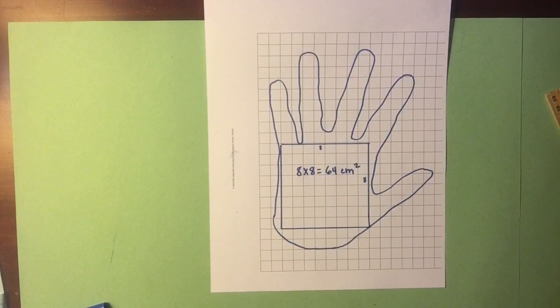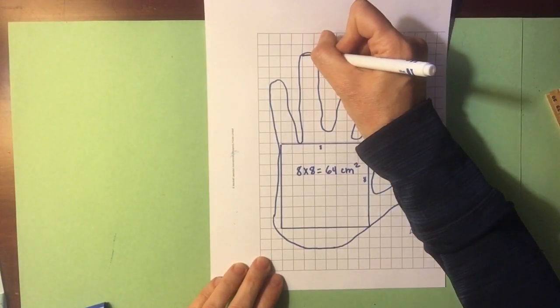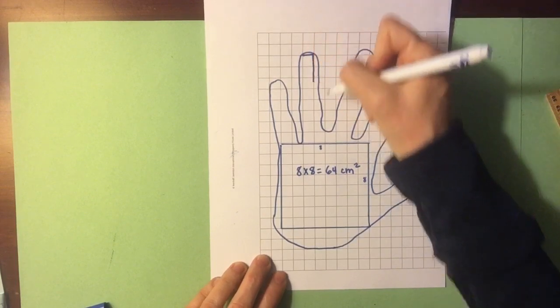Do you see any other rectangles we could possibly calculate that would make this easier? I see this one right here. So this is 1, the width is 1, right?